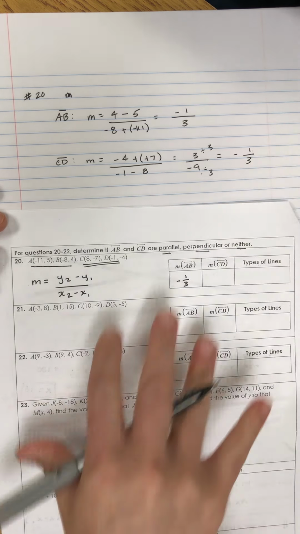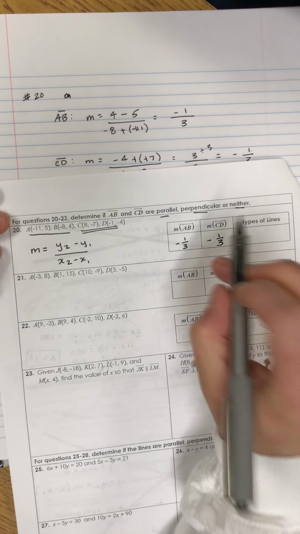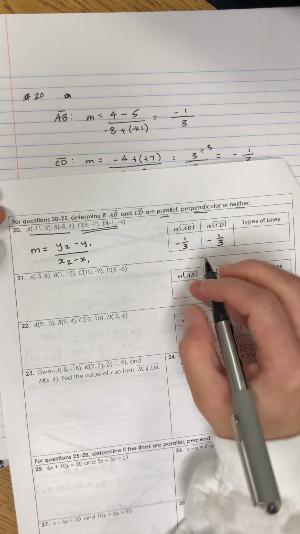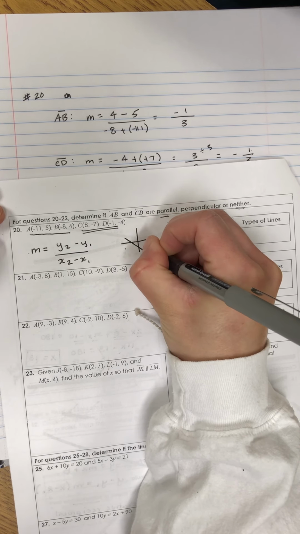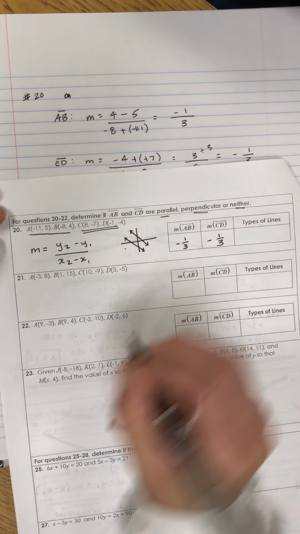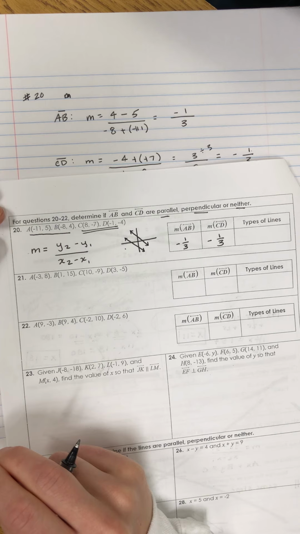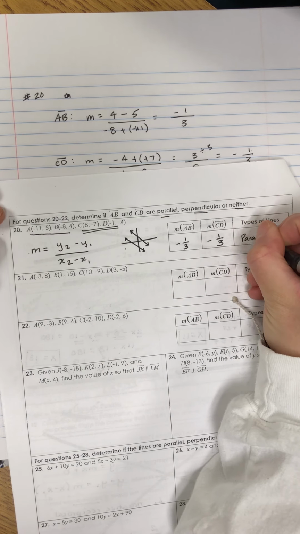So now our slope for line CD is negative 1/3, and remember, if the slopes are the same, that means if you were to graph this, they would have the same slope, but they cross at a different point on the y-axis, and they will never intersect, meaning they are parallel lines.